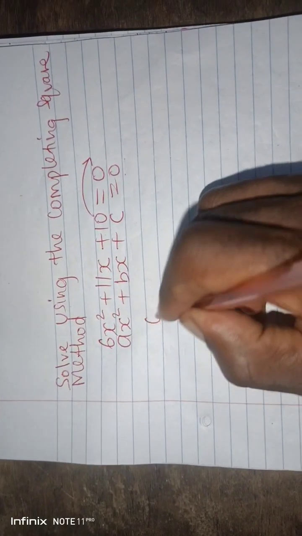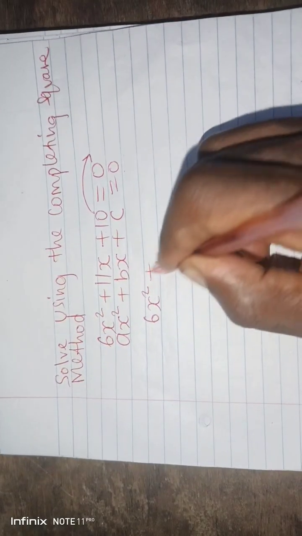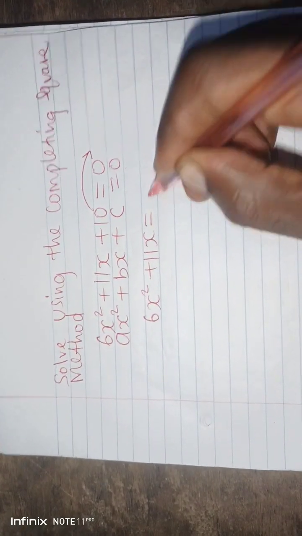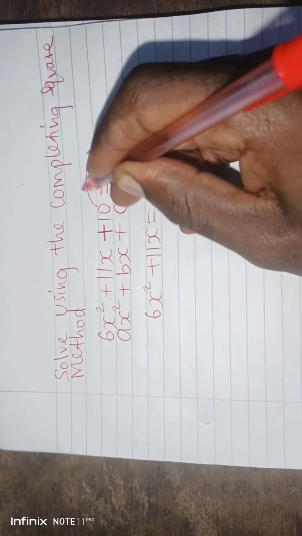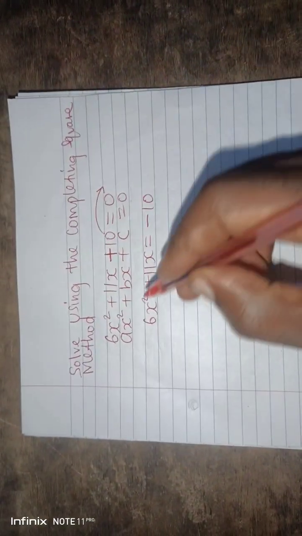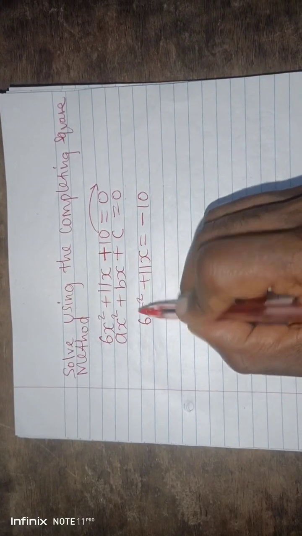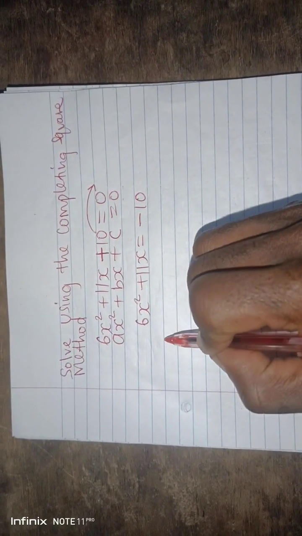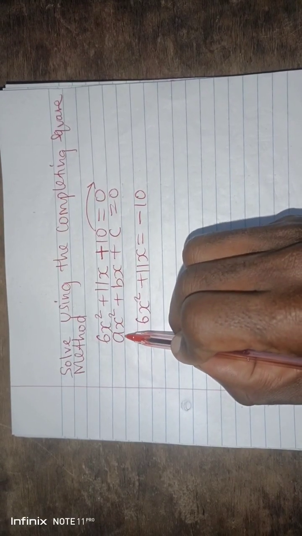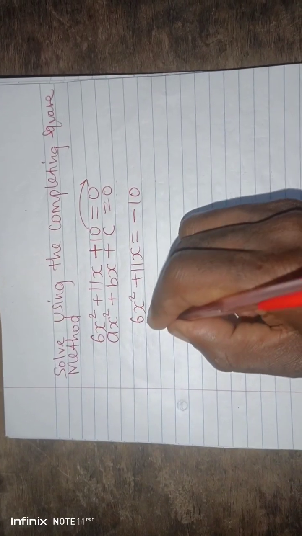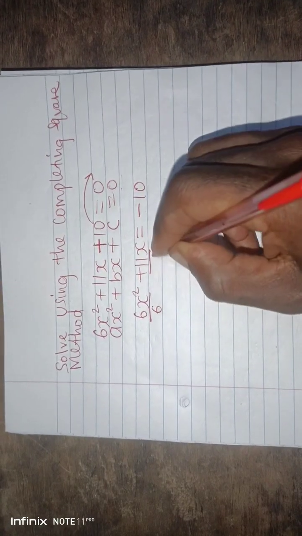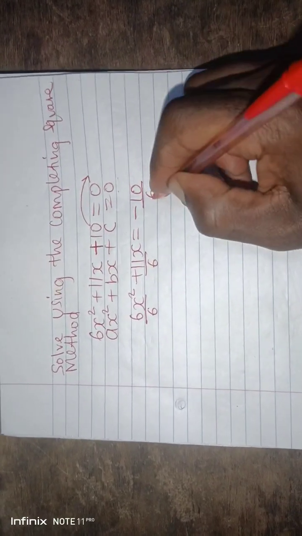So I'll be left with 6x squared plus 11x being equal to negative 10. Why is it negative 10? It is positive 10. On crossing the equal sign, it becomes 0 minus 10, which gives us negative 10. On to the next step, I need to make the coefficient of x squared to be 1. So I divide all through by a, and a is 6. So I want to make sure that this x squared has a coefficient of 1. So I divide by 6, divide by 6, and divide by 6.